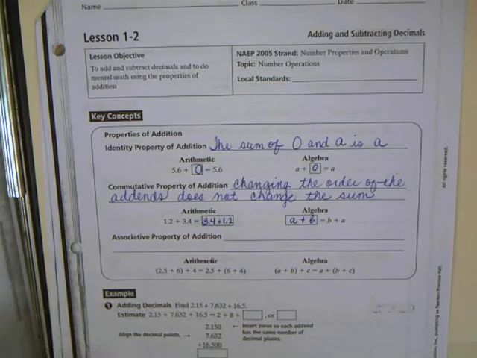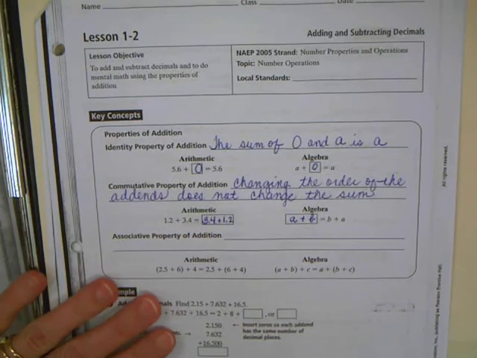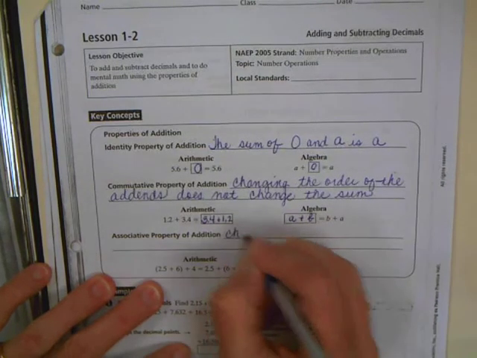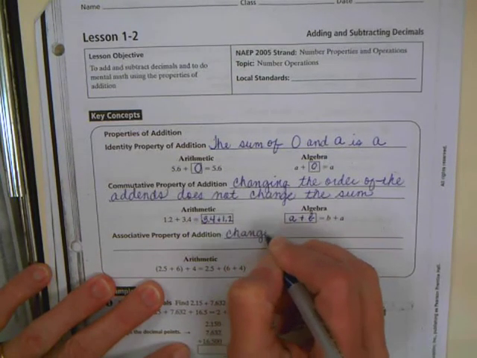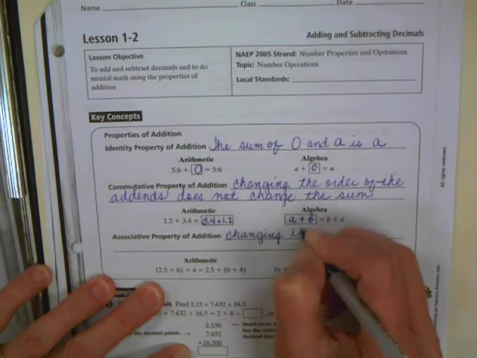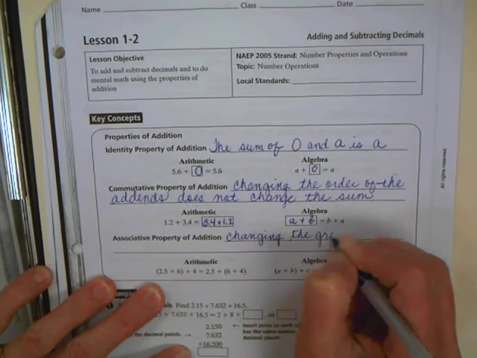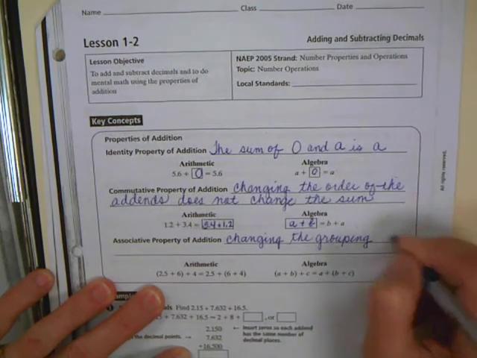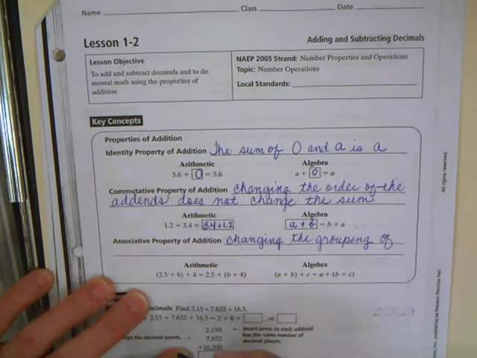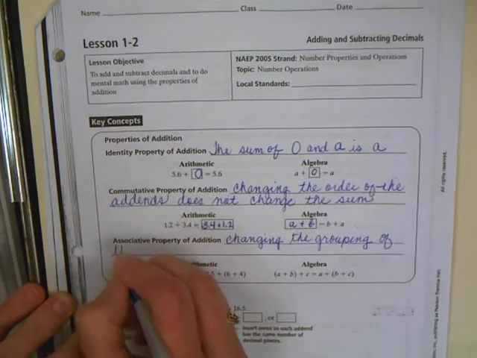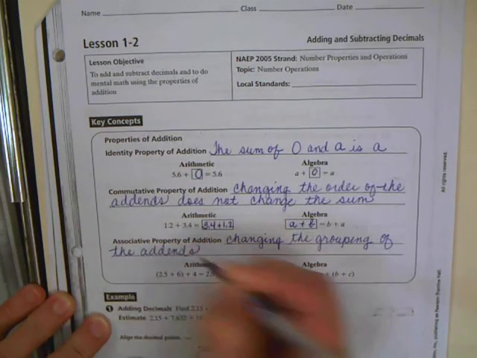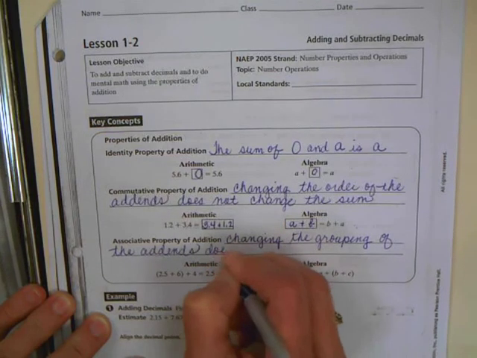Our third property that we will be using is the associative property of addition, and that tells us that changing the grouping of the addends does not change the sum.